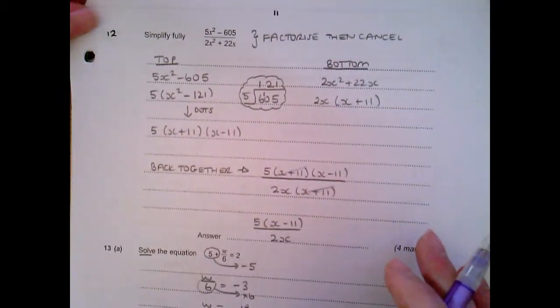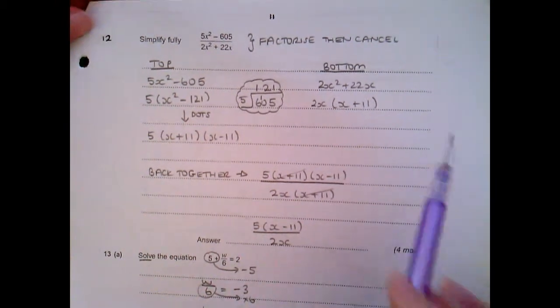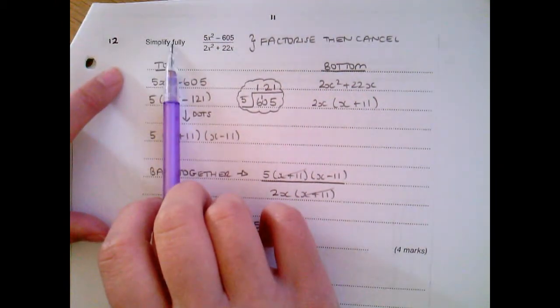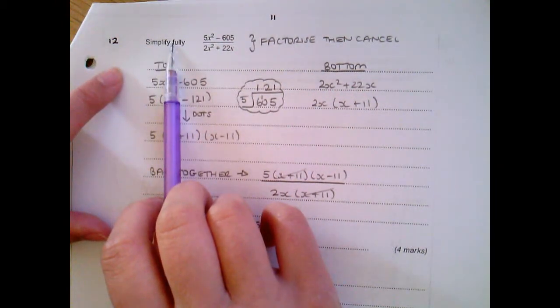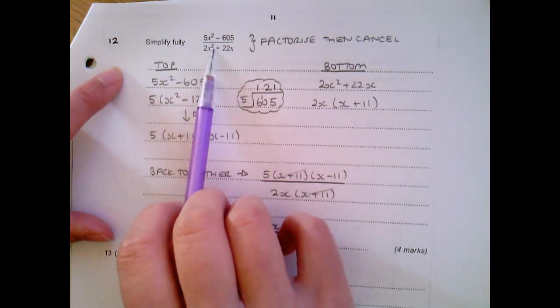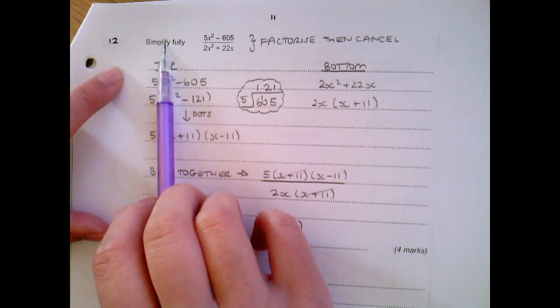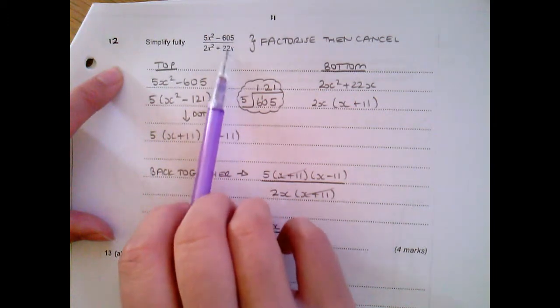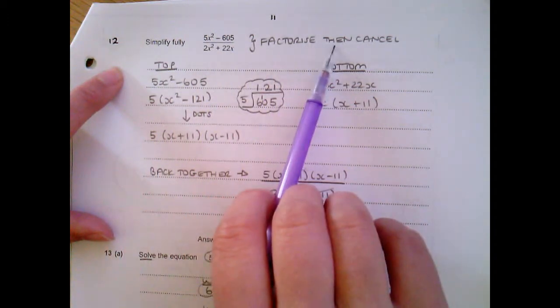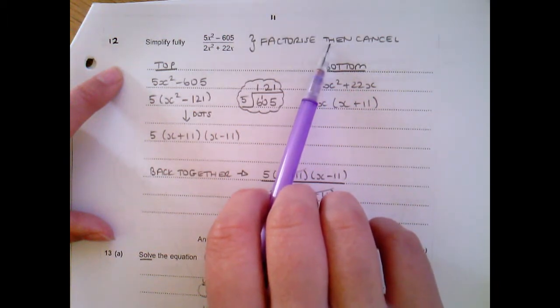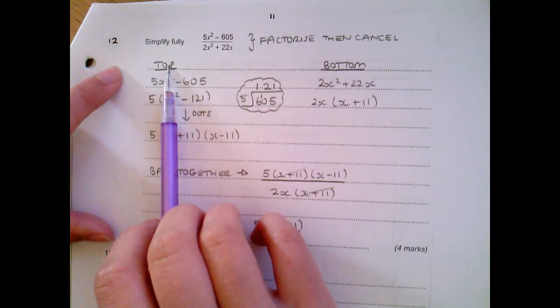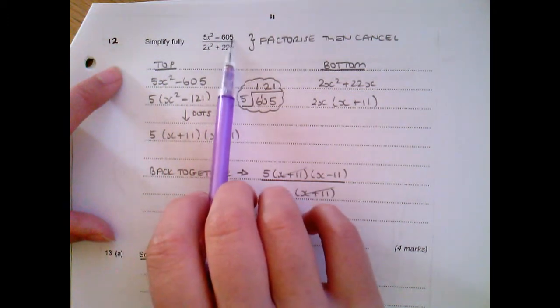Number 12, simplify fully. So for us to simplify this, we are wanting to cancel things out, but you can't just go and start stroking out x's and x squareds and everything. As soon as it's a simplify like this, a fraction where there's a top and bottom, you need to factorise. You need to get things in brackets that you can actually cancel out and stroke out. So factorising the top then, 5x squared minus 605.